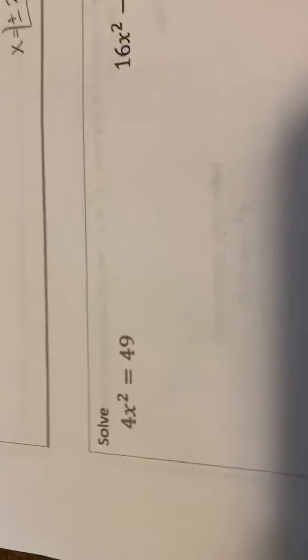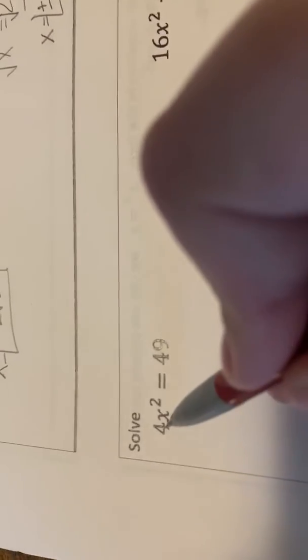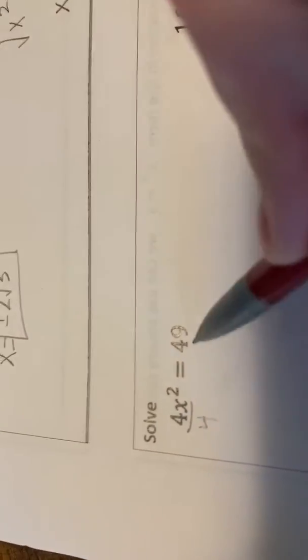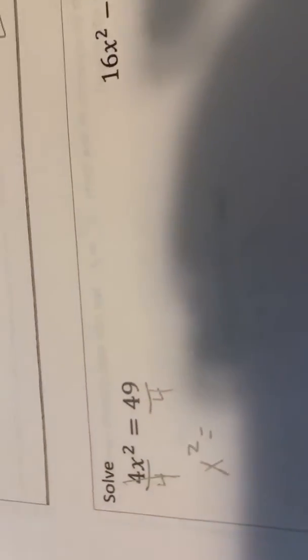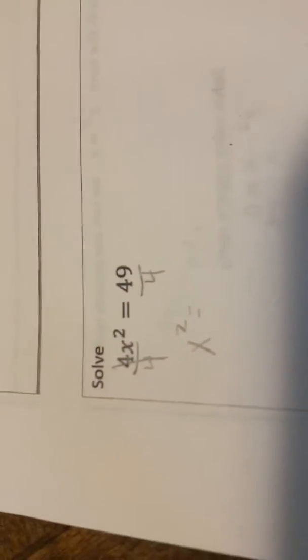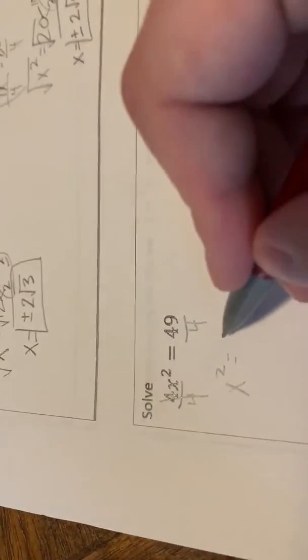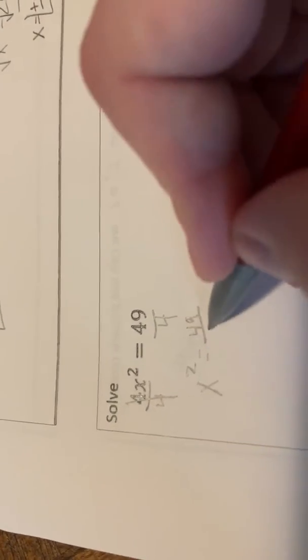All right, do these two really quick. So right here, got to get rid of the 4 that's timesing, so we divide by 4. At this point in time, if I was in class, most students would be like, Miss Curtis, you can't divide 49 by 4. Well, you can. You'll get a decimal. But that's not going to help me. I don't want the square root of a decimal. Okay? So don't make it a decimal and don't put it in your calculator. Just write 49/4.